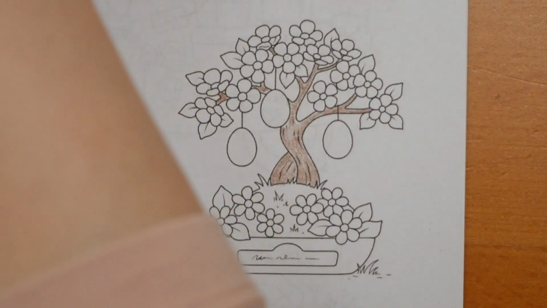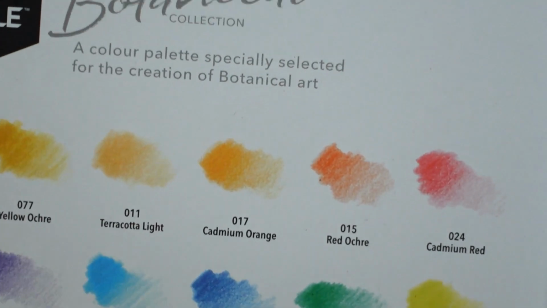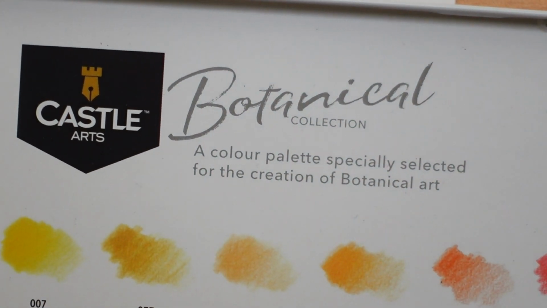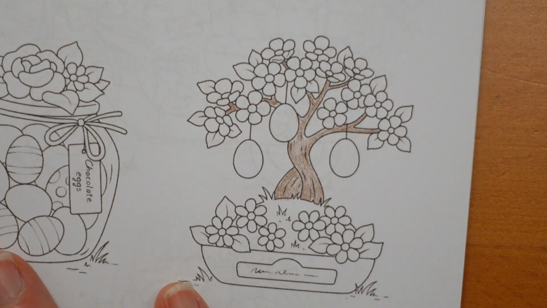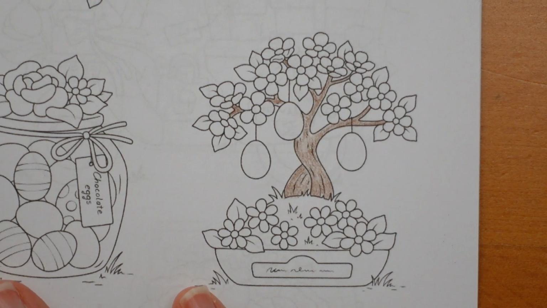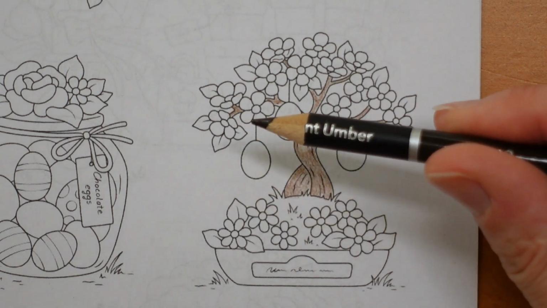So the set I'm using today is the Botanical set there. Botanical collection, and they've picked out a set of colours they think is particularly good for botanical art. But to be honest, if you're going for a first set of castles and you just want to try them, the Botanical set is very good. I'm just grabbing the burnt umber. I'm going to sharpen it because it has a good selection of colours right across the spectrum, really, whereas some of the sets are more, you know, say the portrait set, for example, doesn't have lots of green in it, that sort of thing.